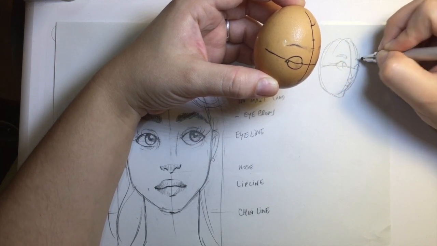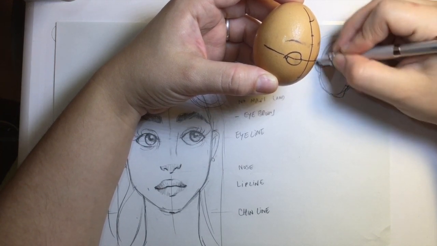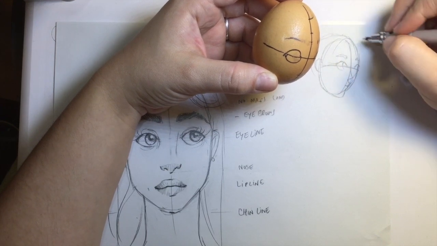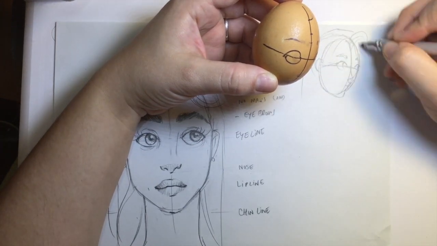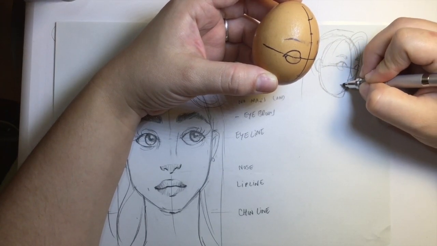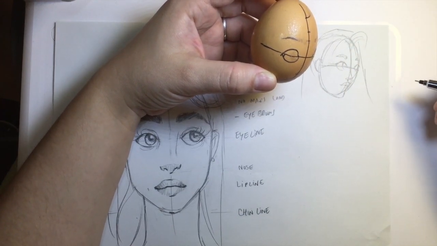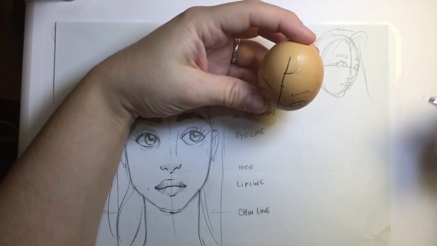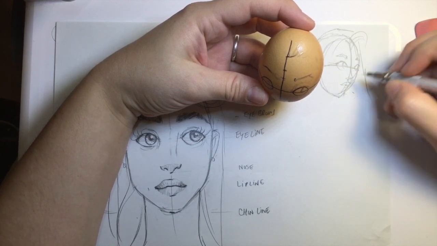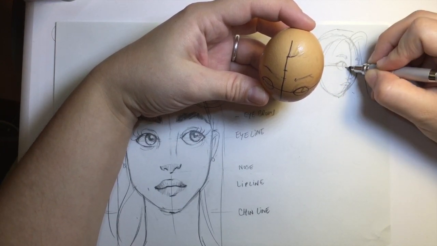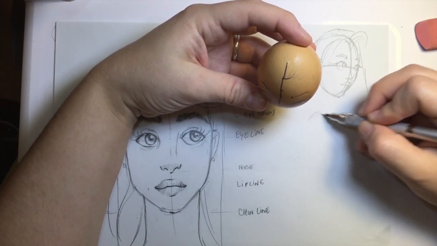Eyebrows, ears, and know that the human head actually comes back pretty far, but you can build that later. And then the hair is going to be built however it's built. And then if you were to do a downward shot, her chin is kind of intense. If you were to do a downward shot, we're going to grab the egg.